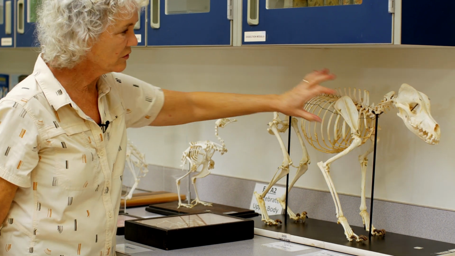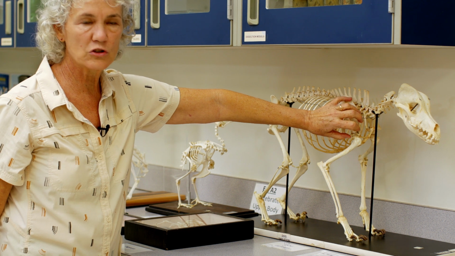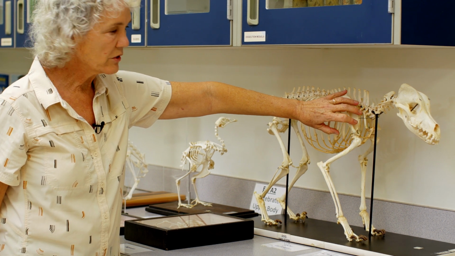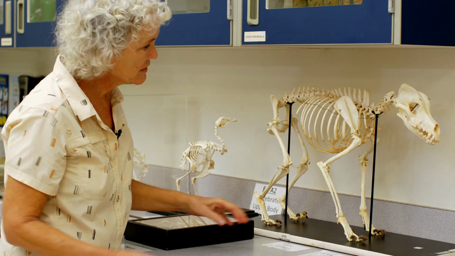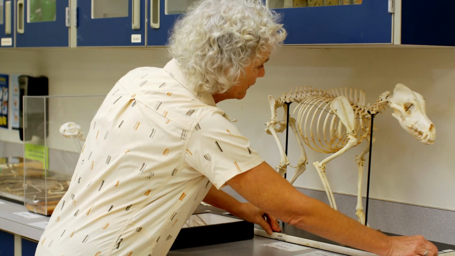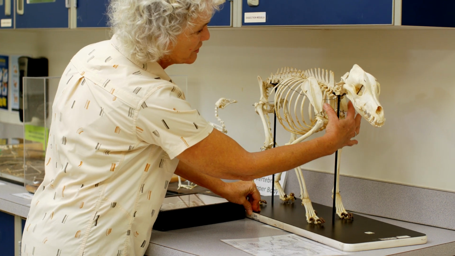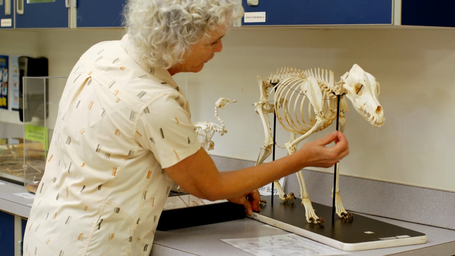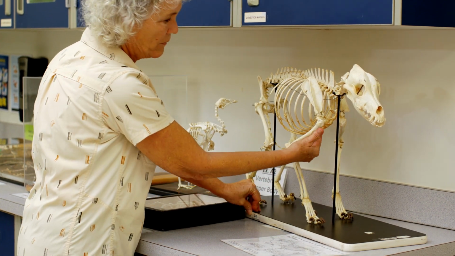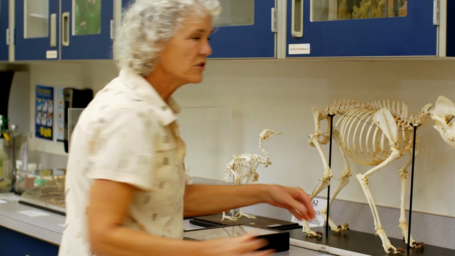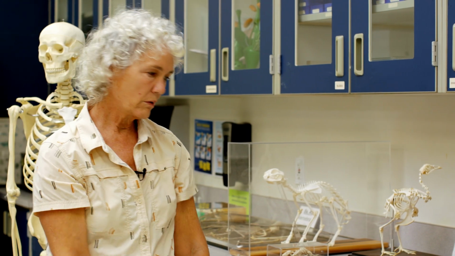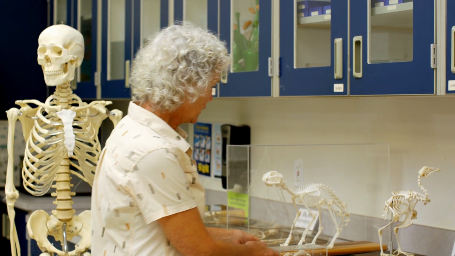So these muscles in the hip and the shoulder are going to enable the dog to be a good runner. And in this case, if I can turn this a little bit, there is no clavicle for the forward motion, and the sternum doesn't need to be very extended because it is not doing that inward motion with the arms.